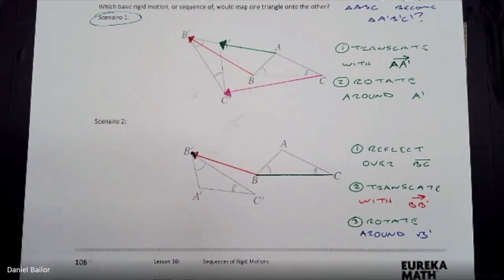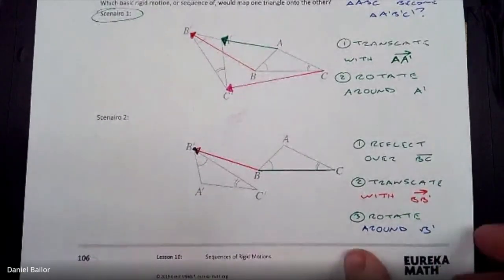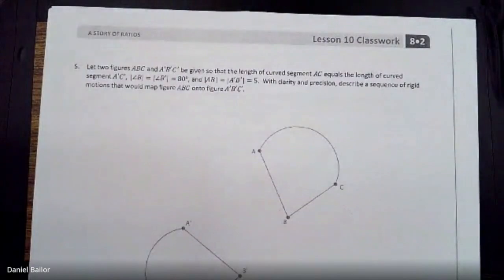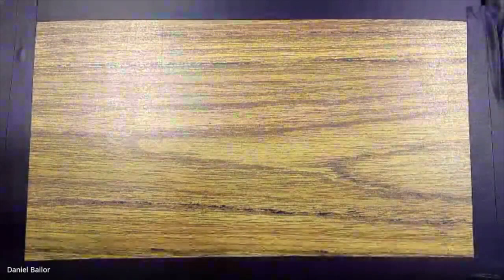Okay, class, hopefully you took a minute to check your work on page 106. Maybe try a couple different ways to solve these, because there is more than one right way to do this. There's some wrong ways to do this, but there's also more than one right way. So let's practice again. Let's do another piece of practice. Page 107, number 5.